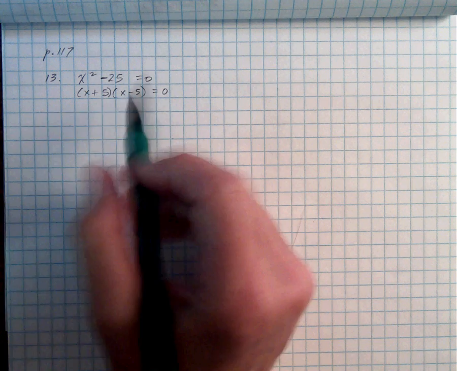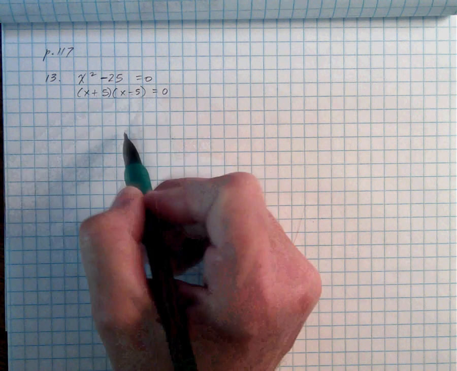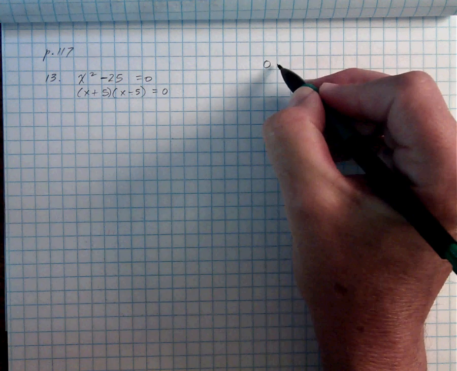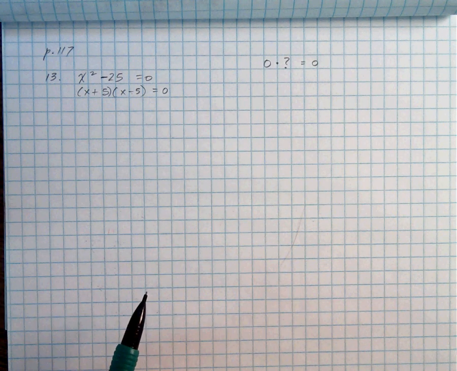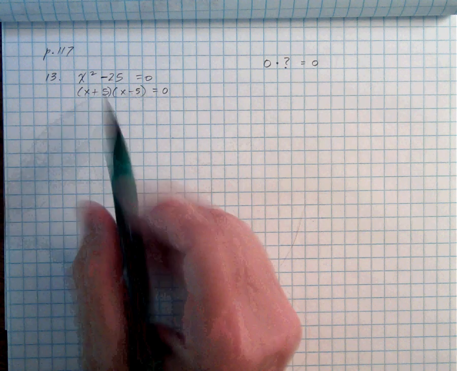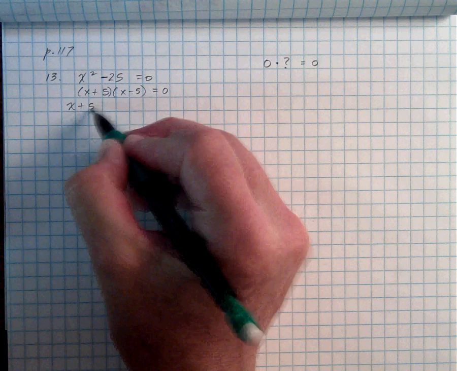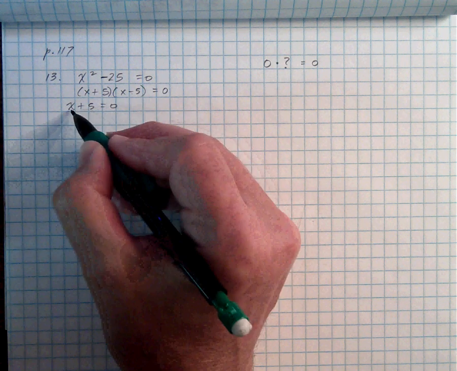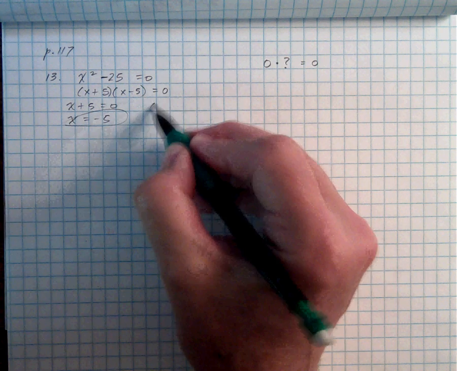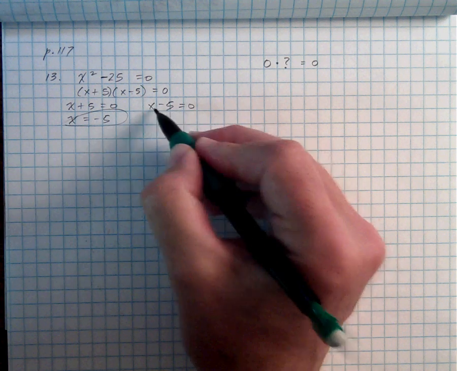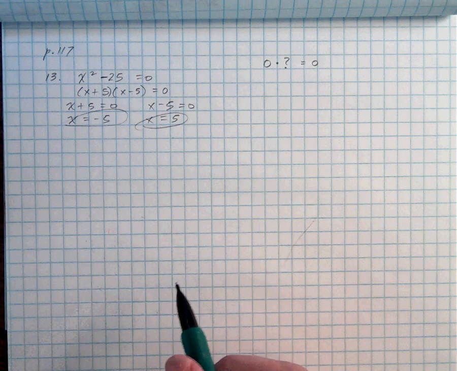So if either one of these factors is 0, then the product of them will be 0, right? Because 0 times whatever is 0. So you only need one of them to be 0. So we have to check what will make x plus 5 0. Negative 5 will, so x equals negative 5 is a solution. What will make x minus 5 0? Positive 5 will. So positive 5 is also a solution.